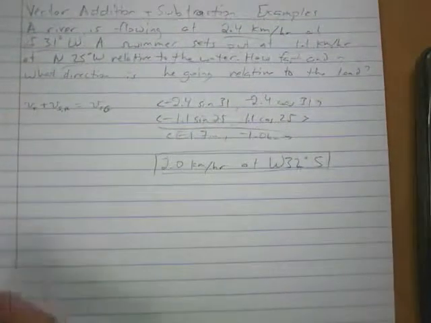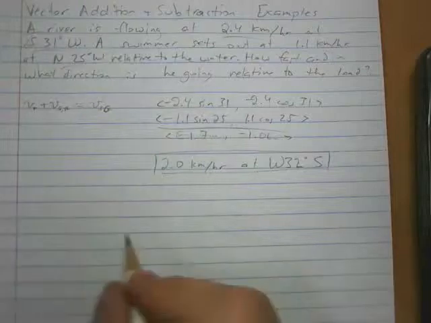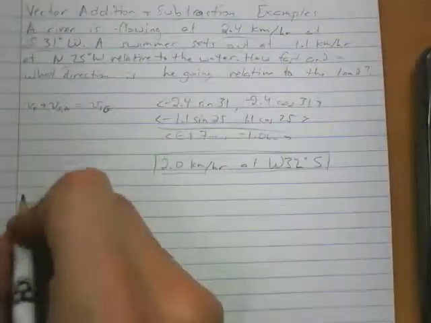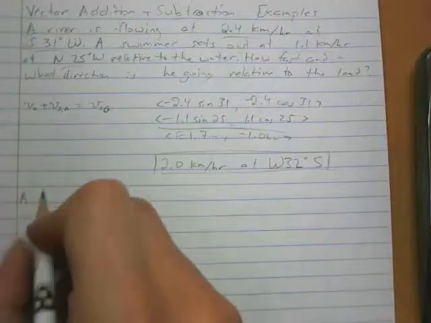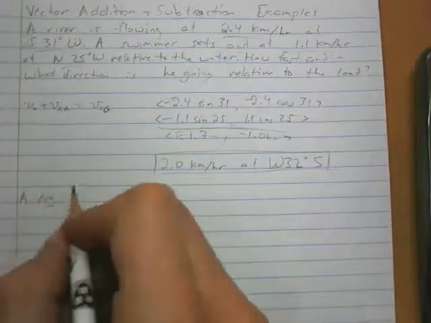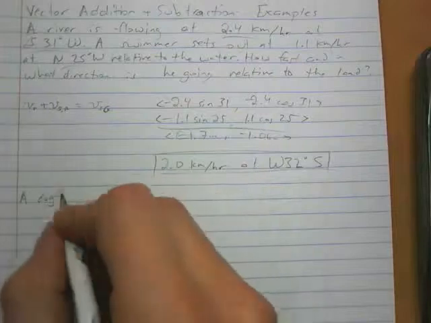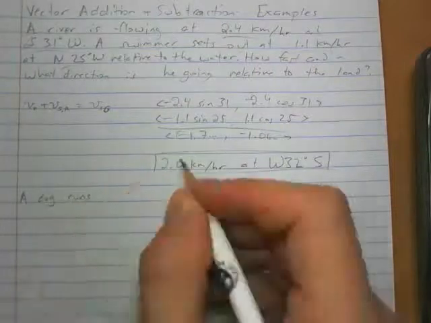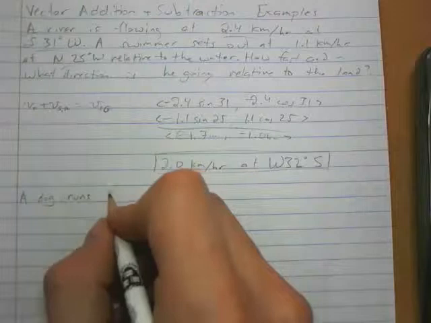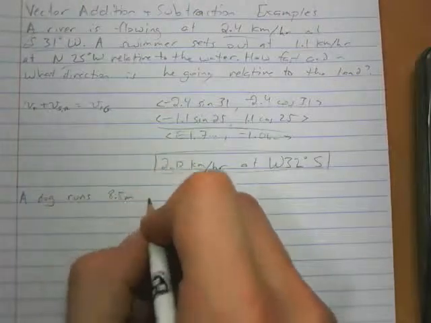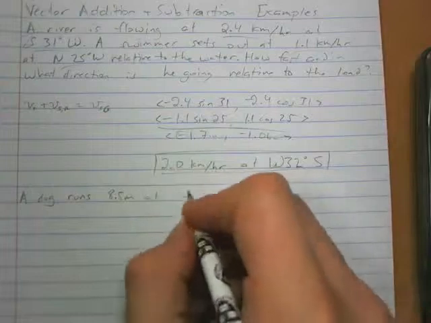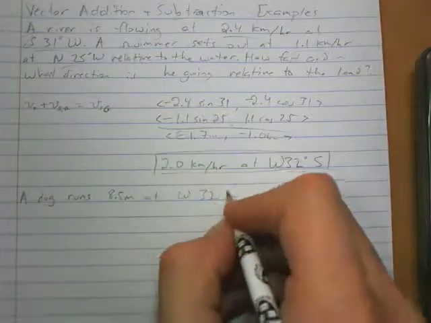Now let's take an example of a vector addition. Let's say a dog runs 8.5 meters at west by 32 degrees north.